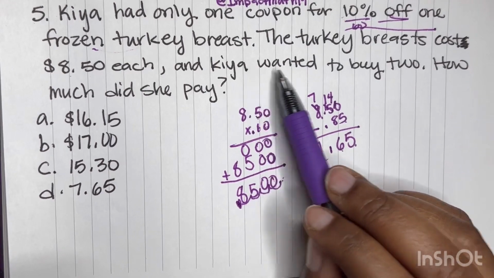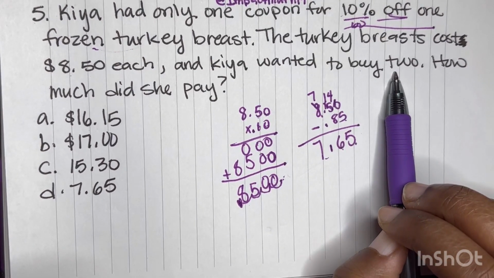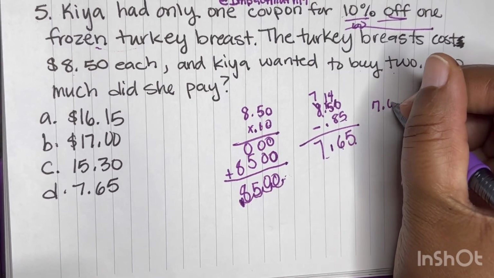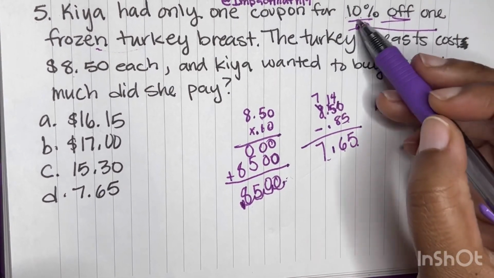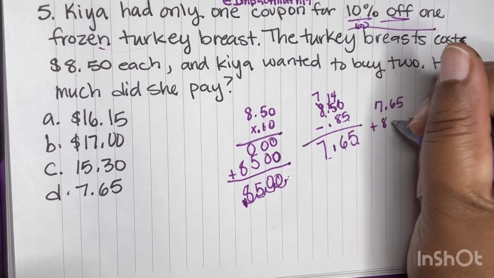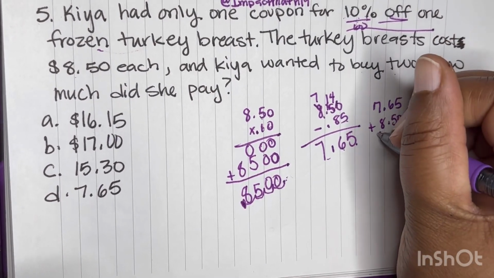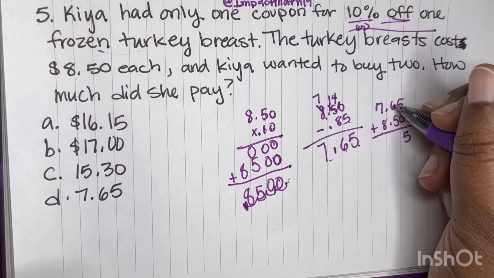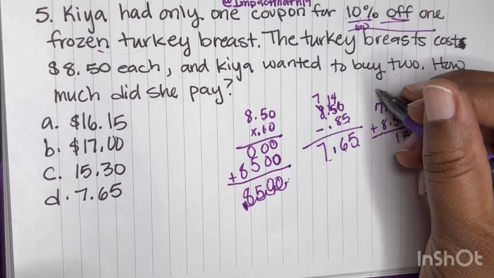But remember, she wanted to buy 2. So we have to take that $7.65 that she would have paid for 1 with her 10% off. And we're going to add another $8.50 to that. So 5 plus 0 is 5. 6 plus 5 is 11.